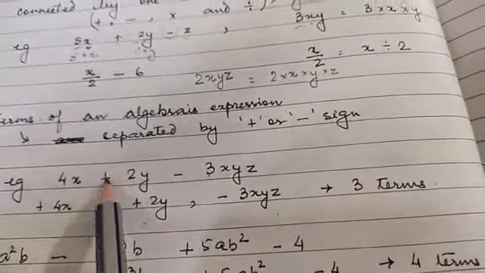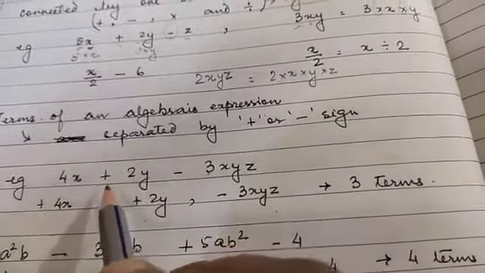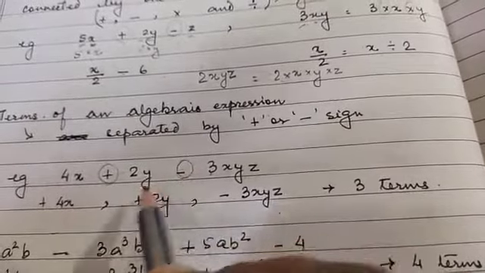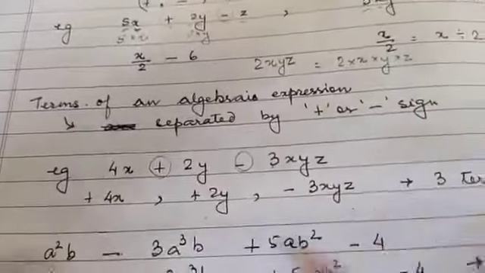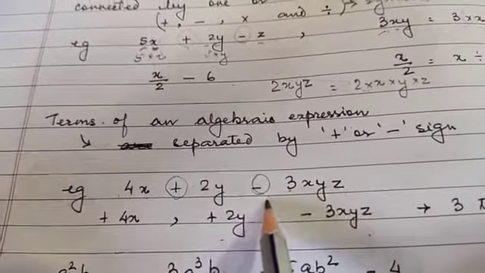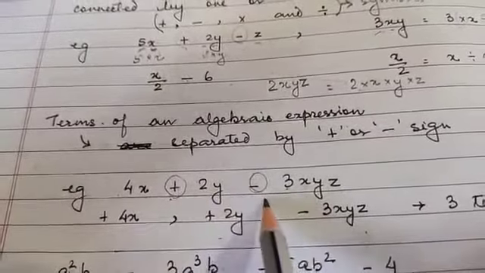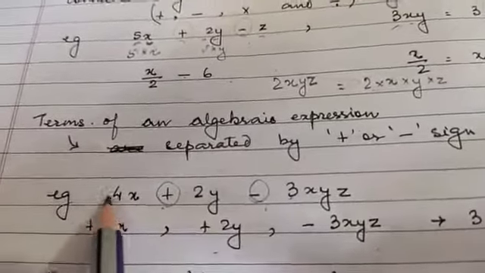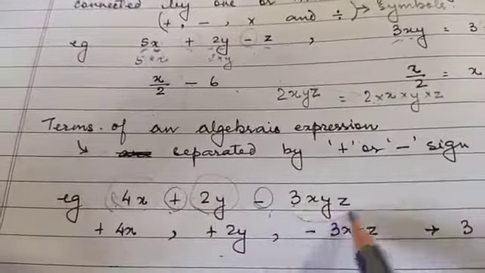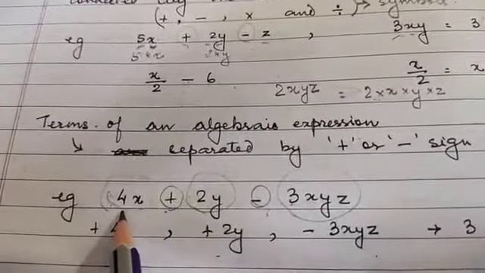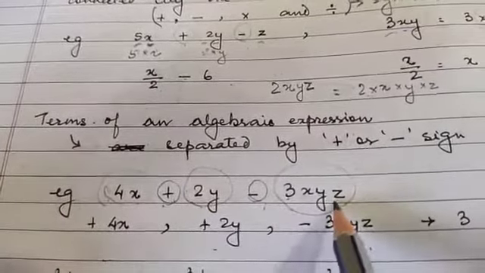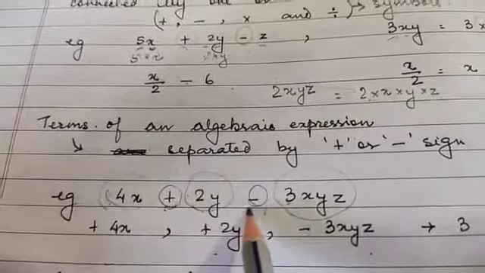Now, when different parts of an algebraic expression are separated by plus or minus sign, then each part of it is a term. So, in this expression 4x plus 2y minus 3xyz, we have one plus sign and one minus sign.